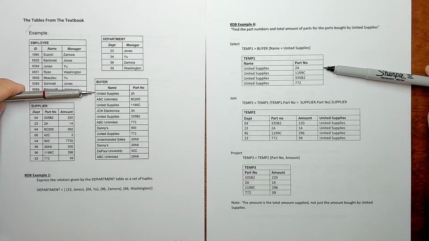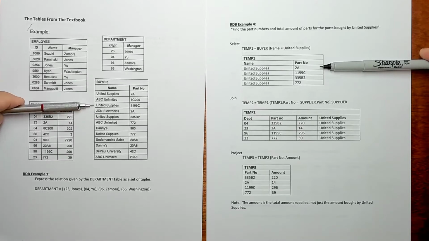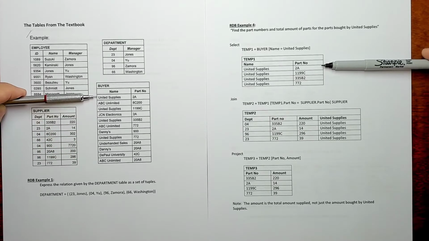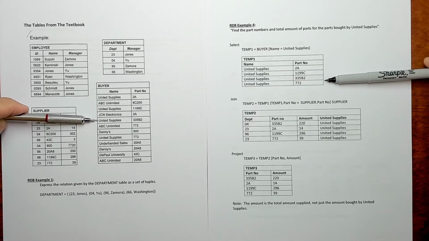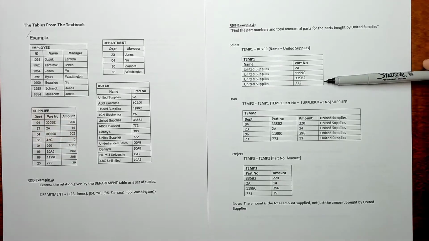So you do a select operation. You're going to iterate through these rows here, and when you see United Supplies, you're going to copy that whole row over. So you copy this whole row over to this table, and this one, and then you copy this one, and then you copy this one. So you got all the rows on there.